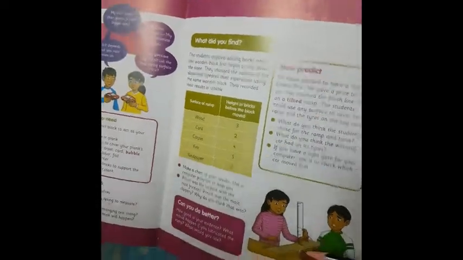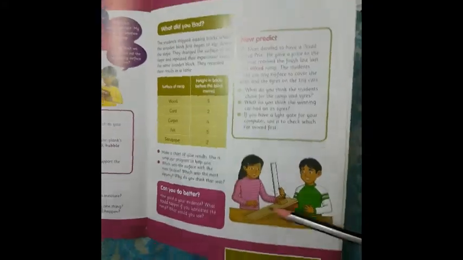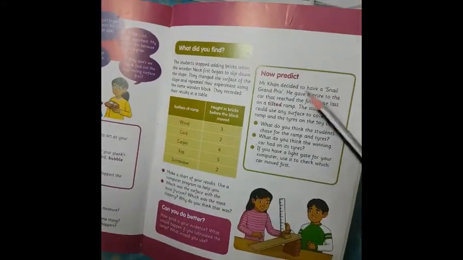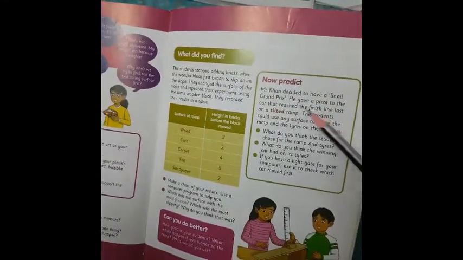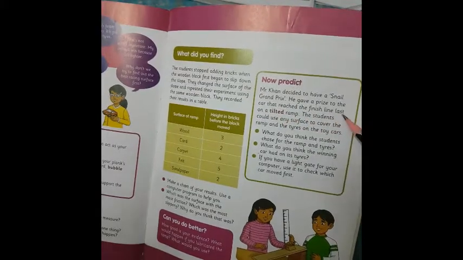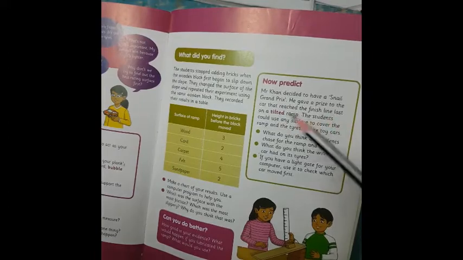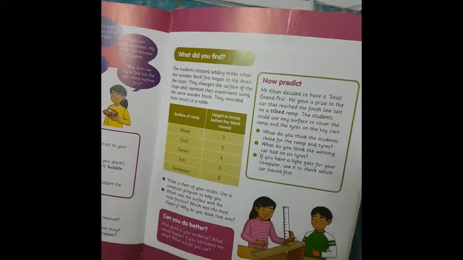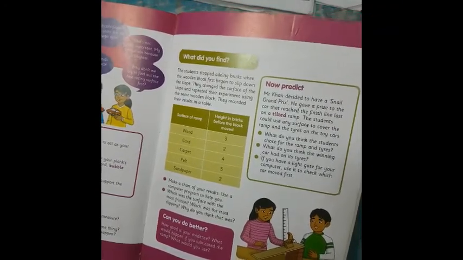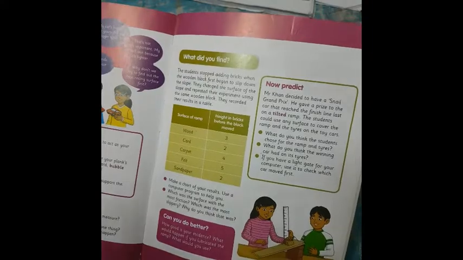So what did Mr. Khan do? He did a race. Snail Grand Prix. That means he gave a prize to the car that reached the finish line last. Alright, not first, okay? Finished last on the tilted ramp means which thing moved the slowest. Which material was the slowest in moving the block or the car.